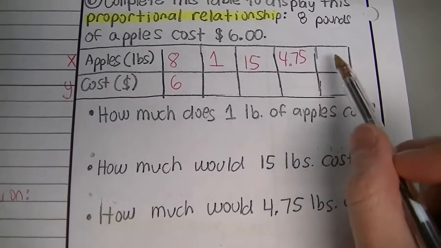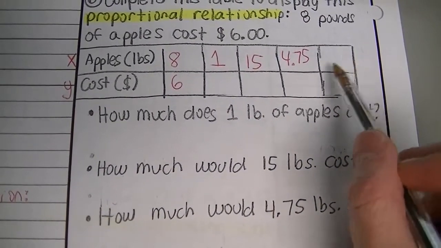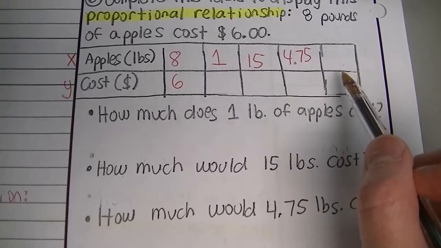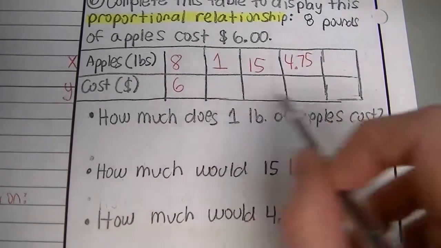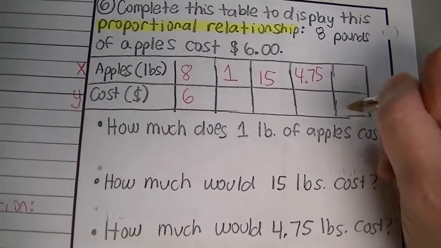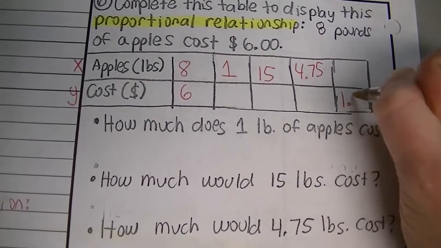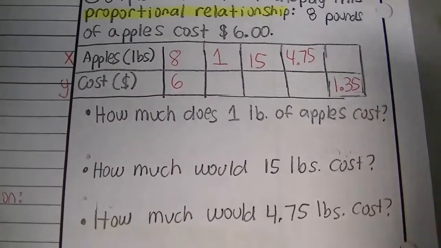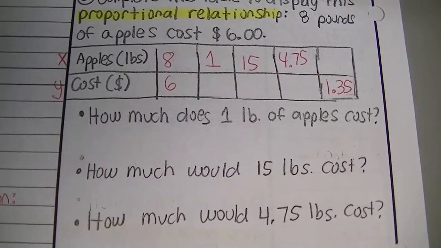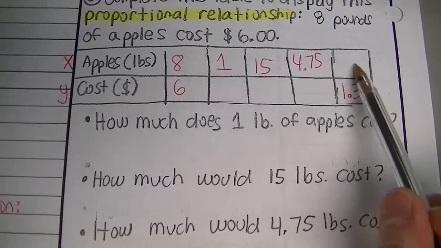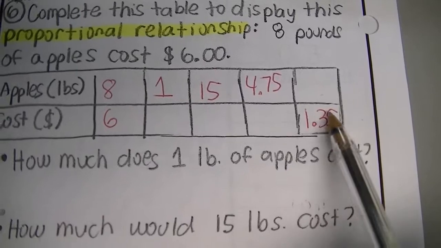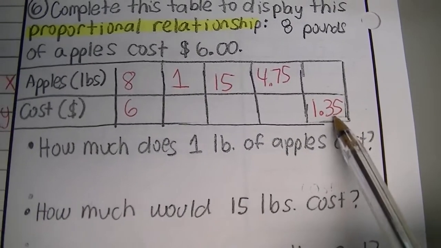So I want you to pick just any number of pounds that you'd buy and put it right there, okay? And I'm going to try to make this a little bit more challenging. I'm going to give you a cost, which I'm going to say if I spent $1.35, how many pounds of apples did I purchase, okay? So on your own, you can pick whatever value you want right here, but I want you to figure out its corresponding pounds. This is the one I picked, so you could choose that too if you want, all right?